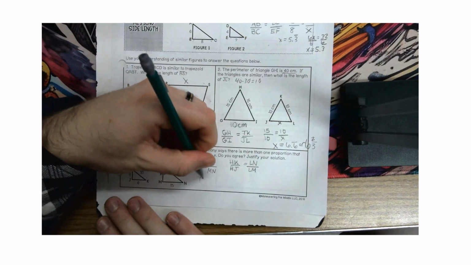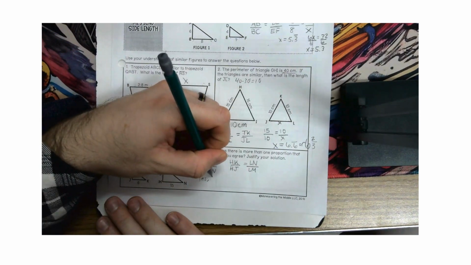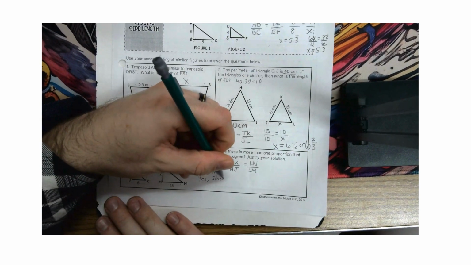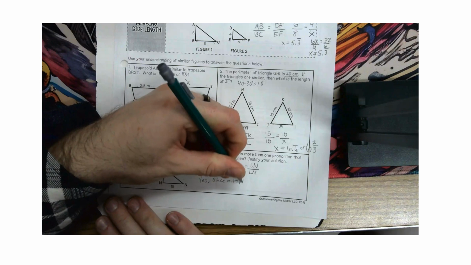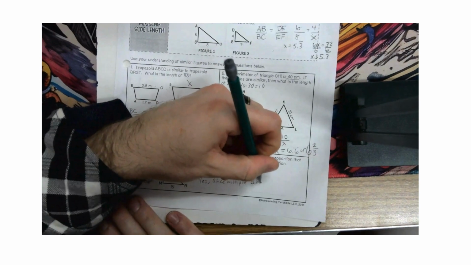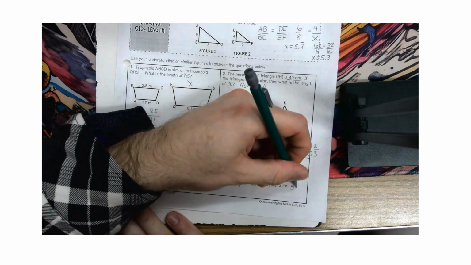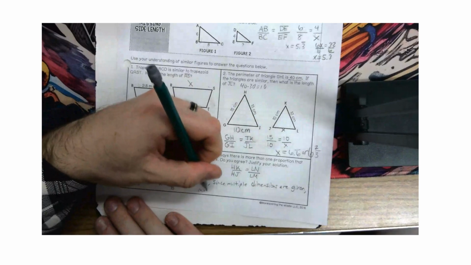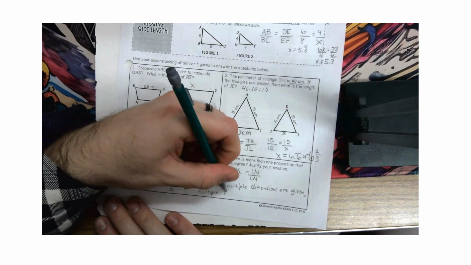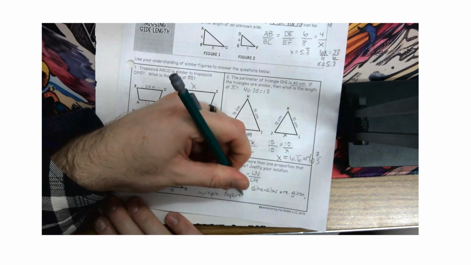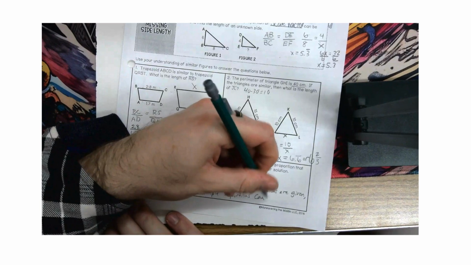So yes, since multiple dimensions are given, multiple proportions can be used.